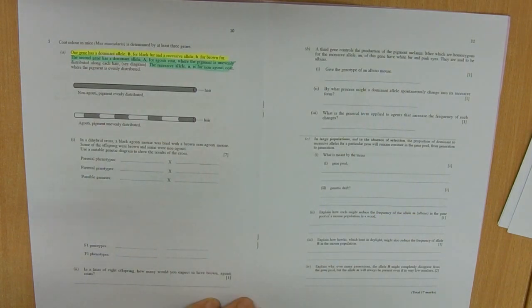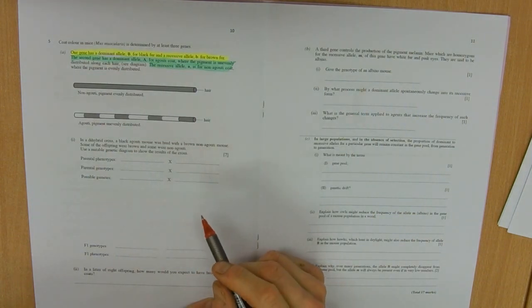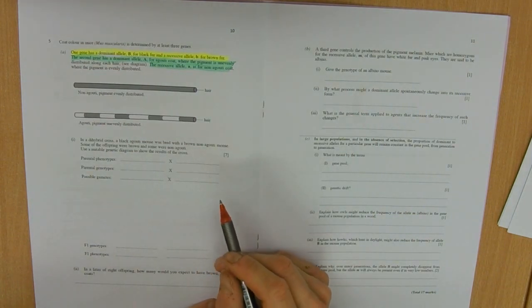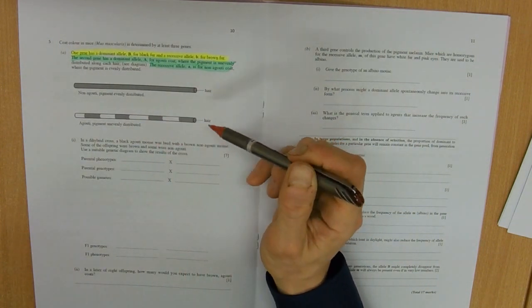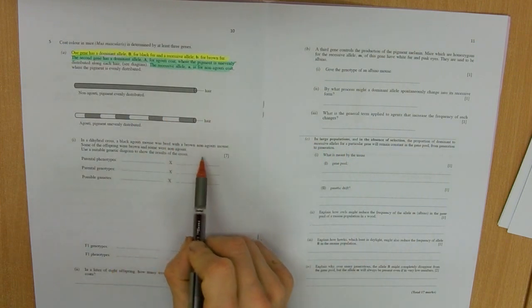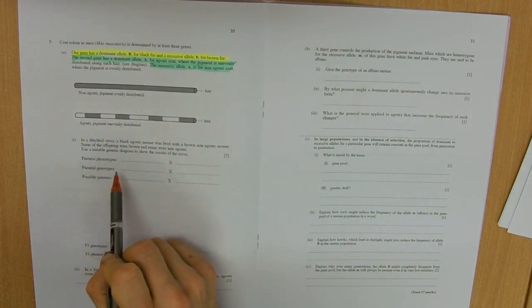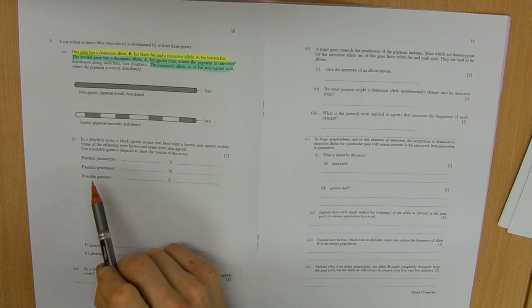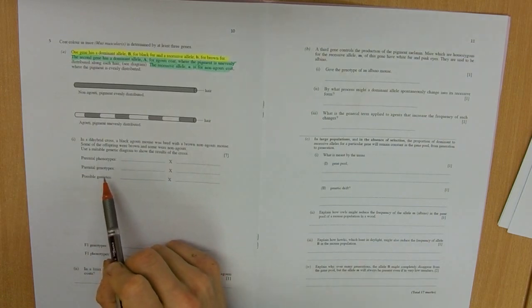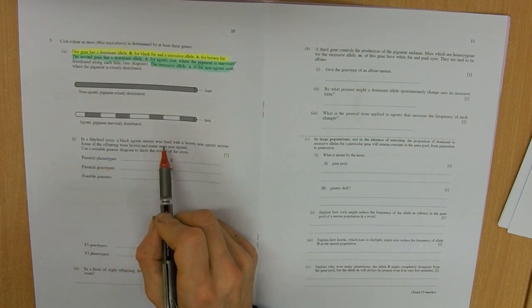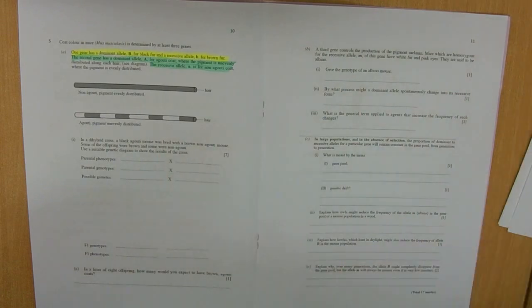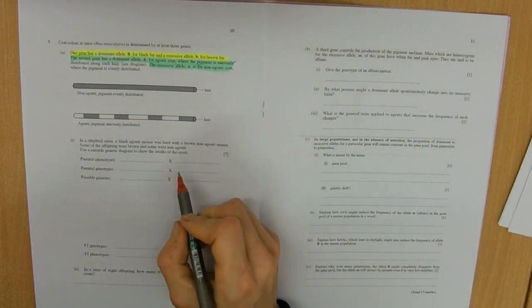In a dihybrid cross, a black agouti mouse was bred with a brown non-agouti mouse. Okay. So we must be able to identify the parental phenotypes because they've asked us to do that, and genotypes. And well, the phenotypes, they've just given us those. So are they giving us a mark for that?